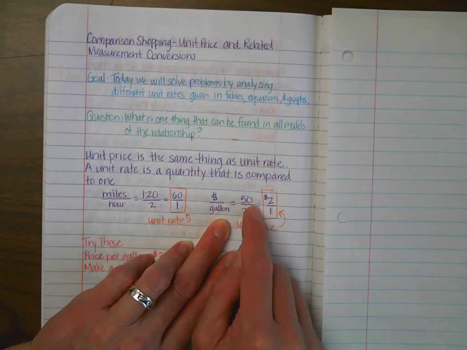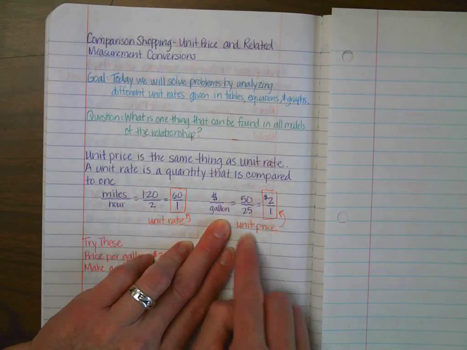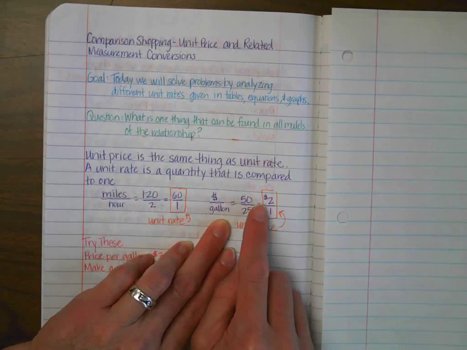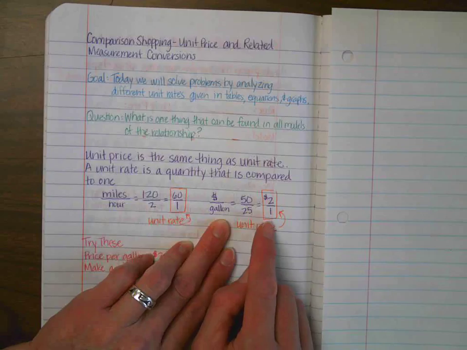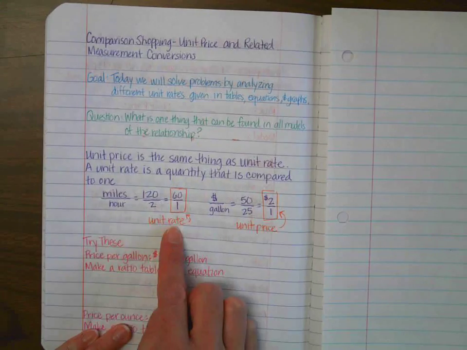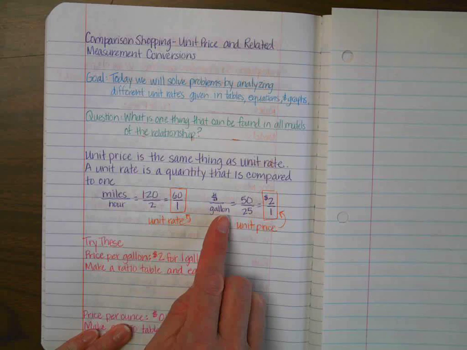What you do to one side, you have to do to the other. 50 divided by 25 is 2. So we know the unit price for this, I'm assuming it's gasoline, would be $2 for every 1 gallon of gas. So as you can see, the unit price is exactly the same as the unit rate. The only difference is you're using money.